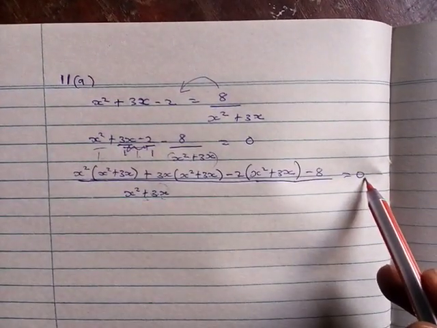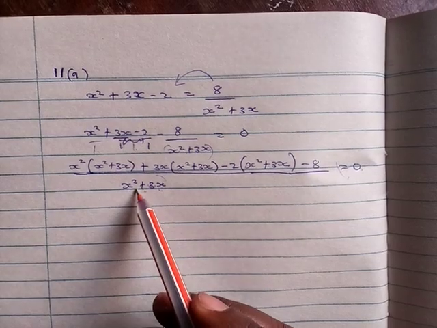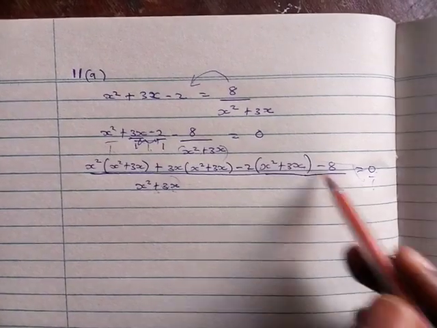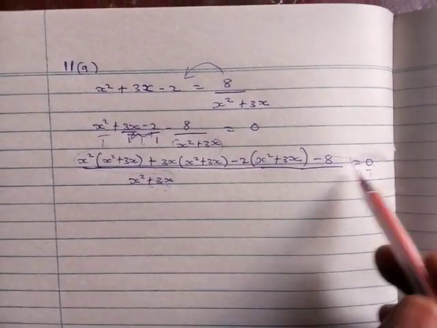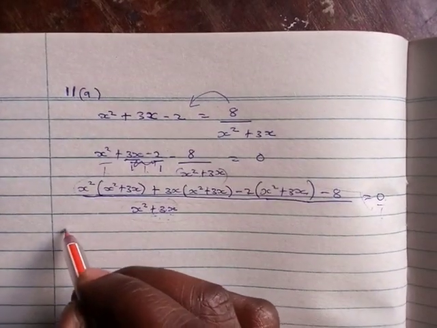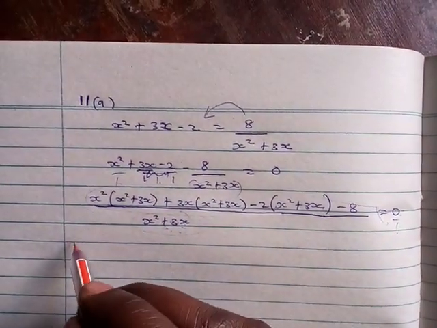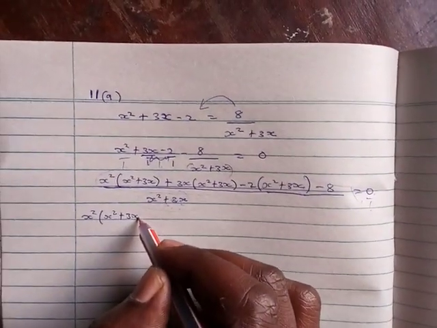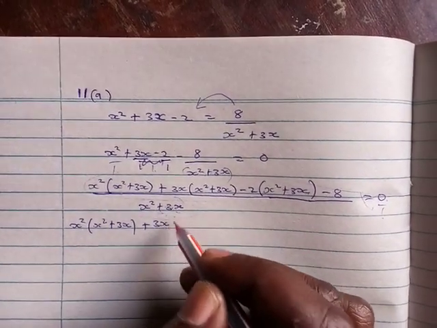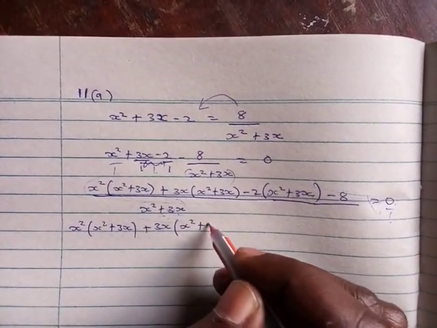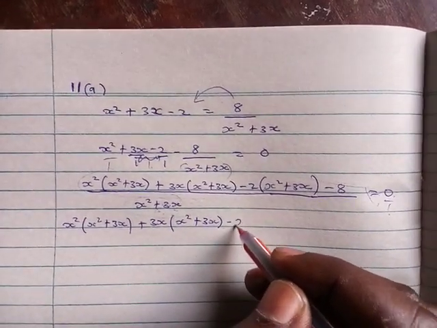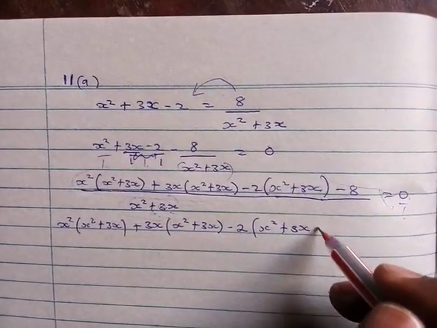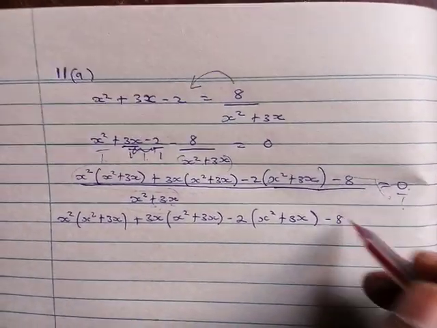So when this one multiplies by 0, cross multiplication, here it will go away. Remember this one is out of 1, so the whole of this thing multiplying by 1 remains this one, and then this one multiplying by 0, here it will go away. Then we shall have something like the whole of this one, x squared into x squared plus 3x plus 3x into x squared plus 3x minus 2 into x squared plus 3x minus 8 is equal to 0.